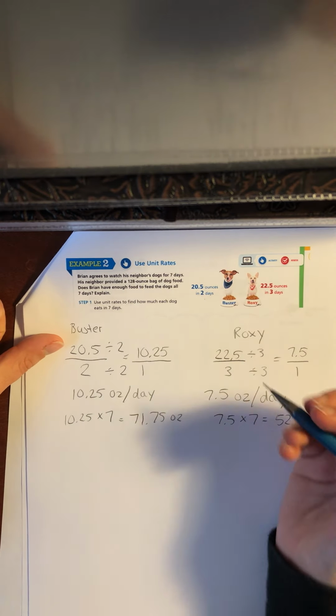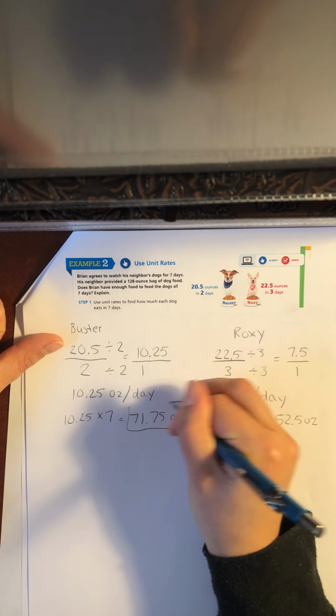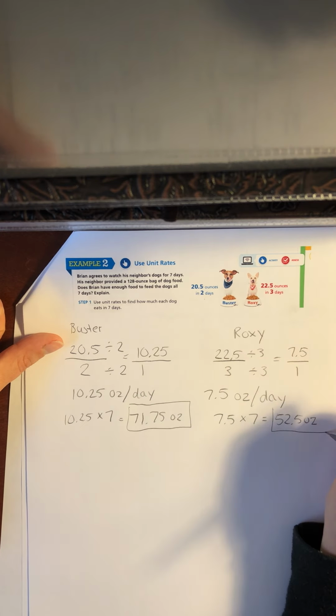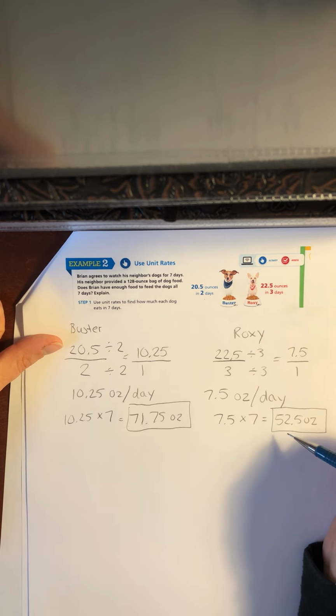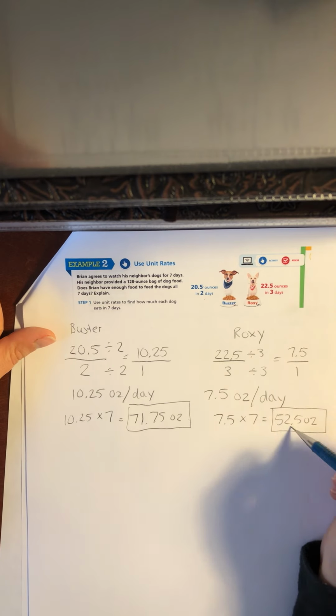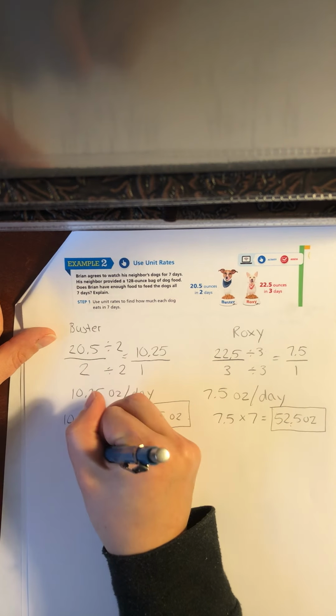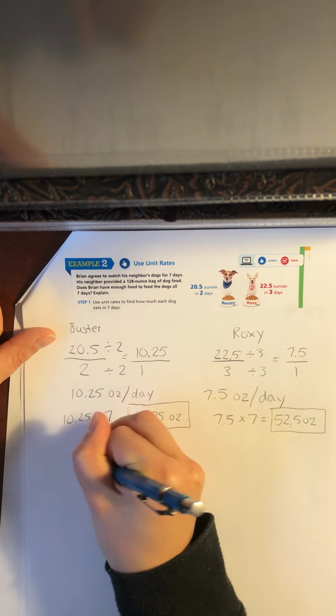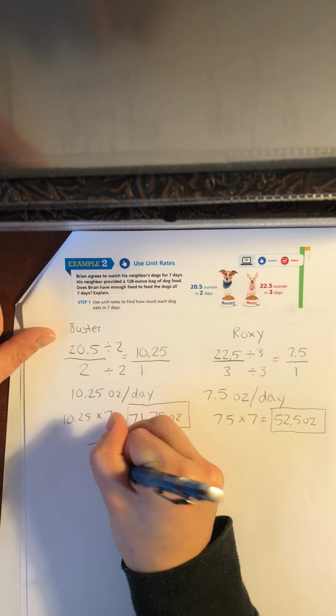So Buster's eating this after 7 days, and Roxy is eating this much in 7 days. So to figure out how much they eat all together, we need to add these two numbers. So we need to do 71.75 plus 52.50.